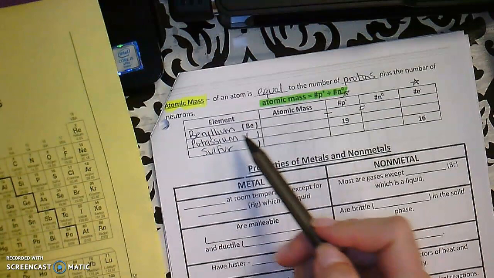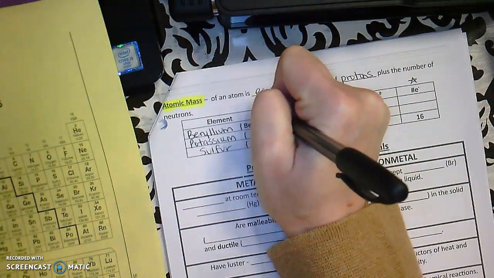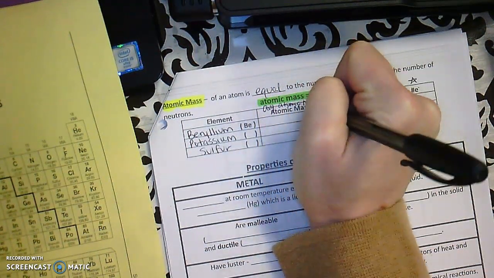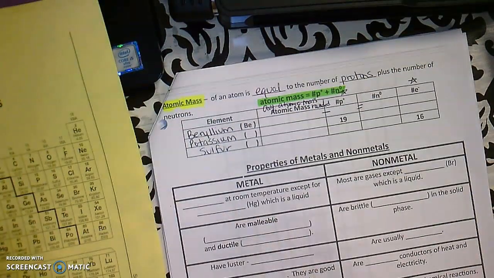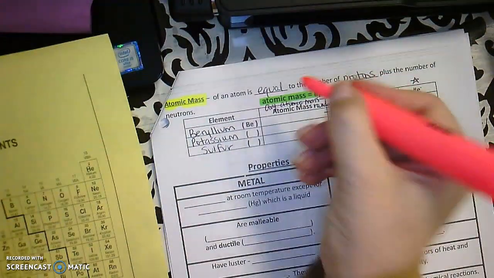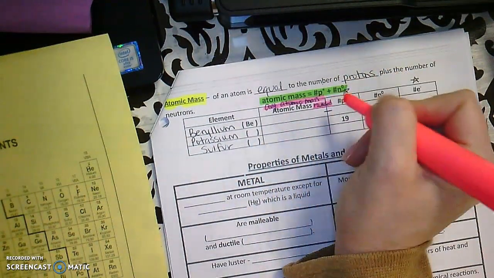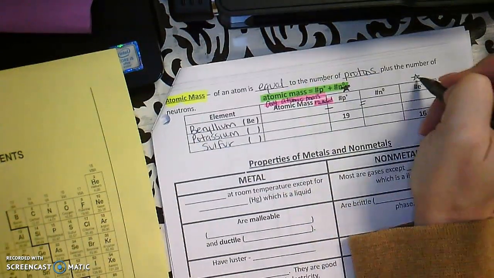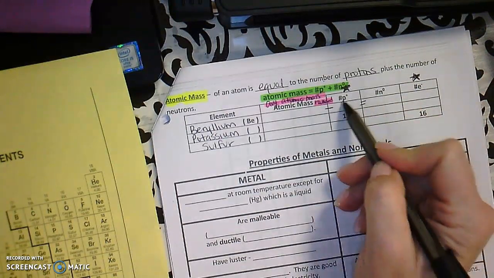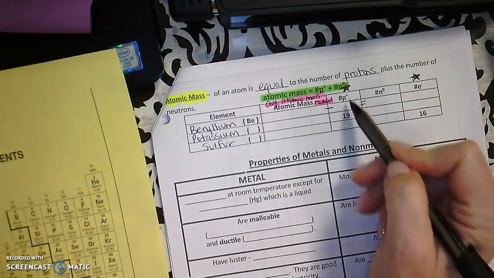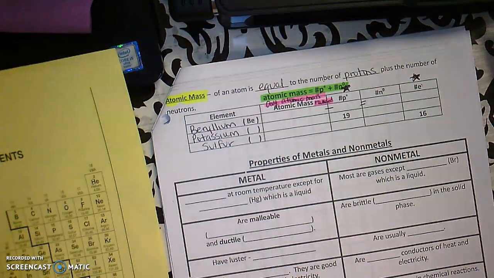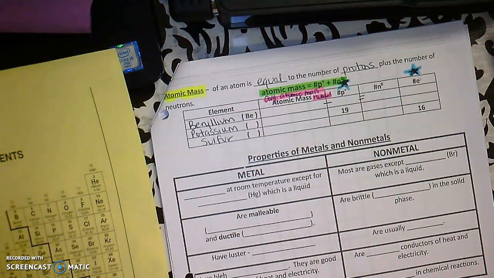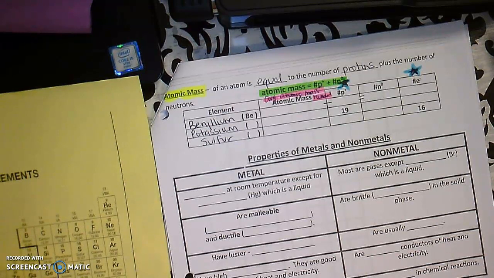So atomic mass is going to be the average atomic mass rounded. We have to get that decimal number off our periodic table, and we have to round it. So that says average atomic mass rounded. Number of protons is my atomic number, and that's going to be the same as my protons. So whatever I write in this column, I'm also going to write in that column. So I'm going to put a blue star above both of those because they're going to be the same number. And then neutrons are a nuisance because I have to subtract.